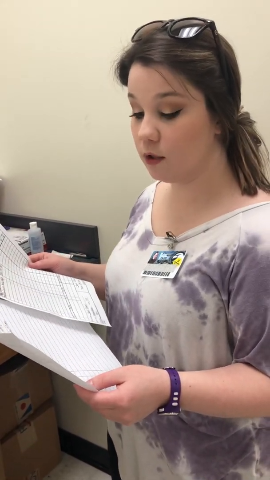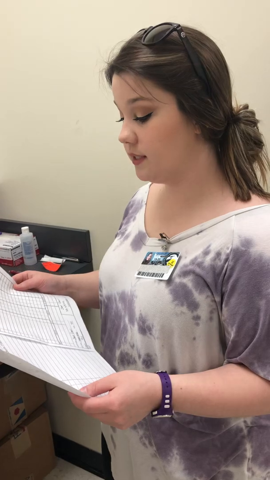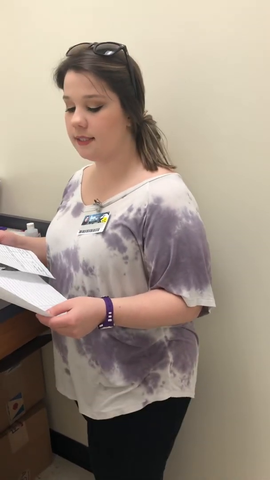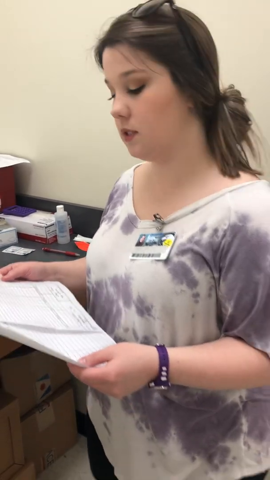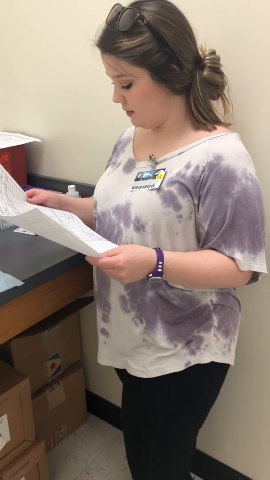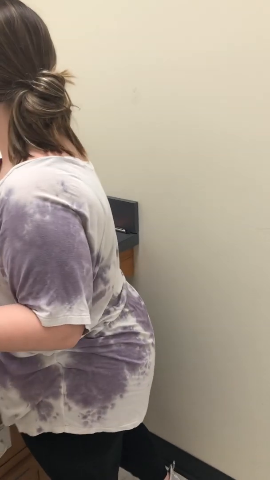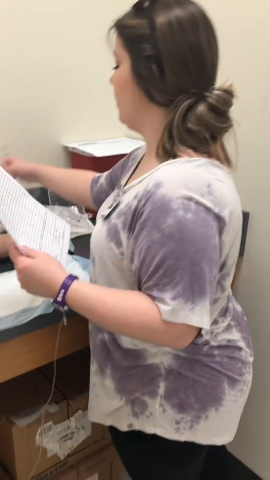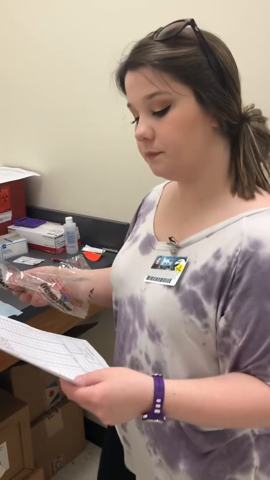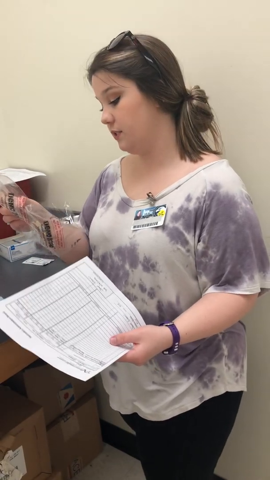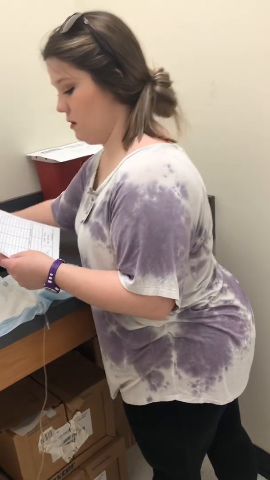I'm looking up allergies, and she says here that she's allergic to penicillin. Okay, and she also has the D5W hanging in the room. So, all right. Now that I've checked that, I'm going to compare my medication to my MAR. All right, comparing it, and then I'm also going to look for clarity and the expiration date, which is in date. So, okay.